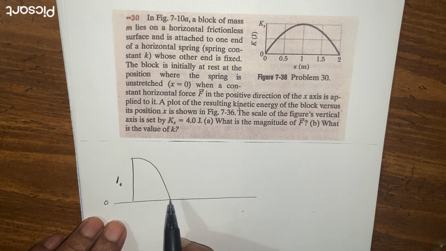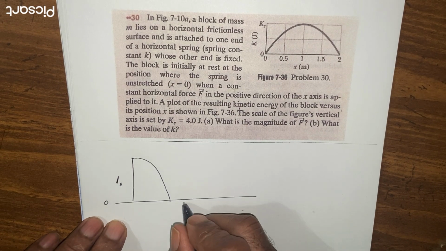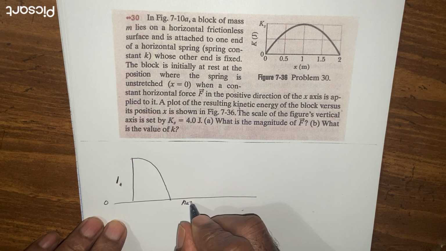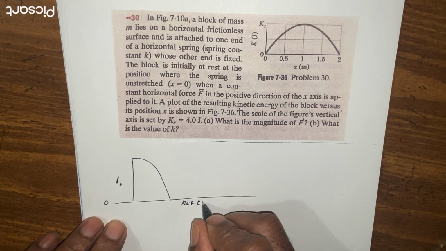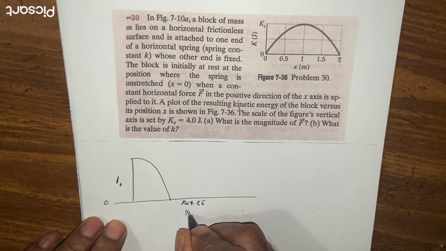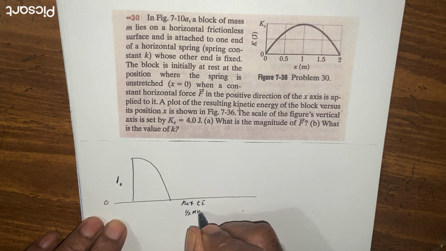And also, 0 at this point is the highest kinetic energy it would have. It would be at its max kinetic energy, which is 1/2 mv squared.